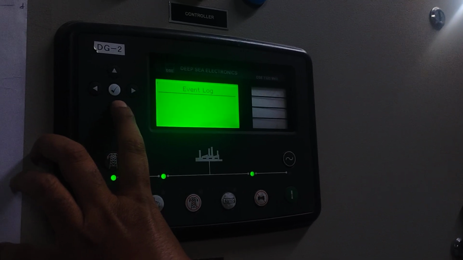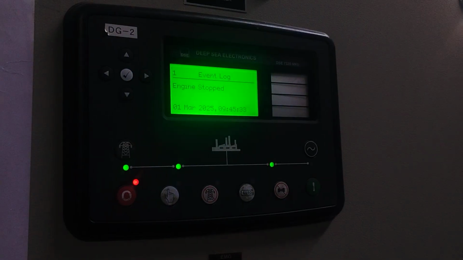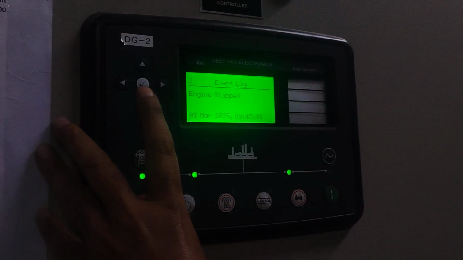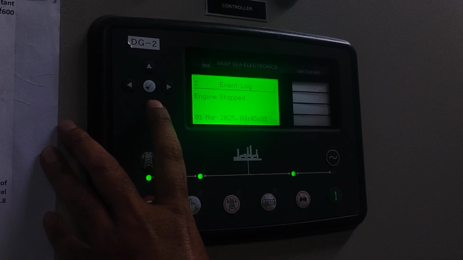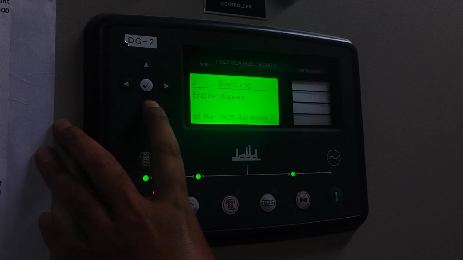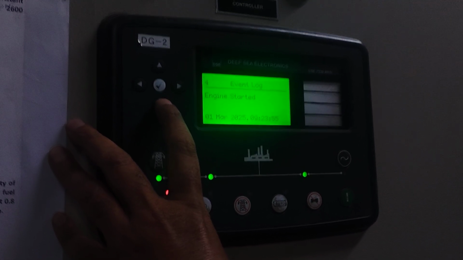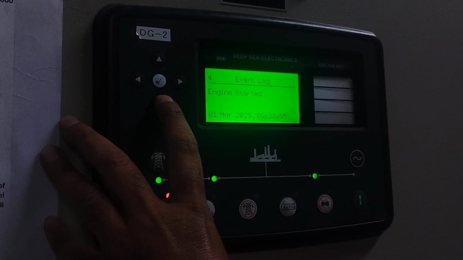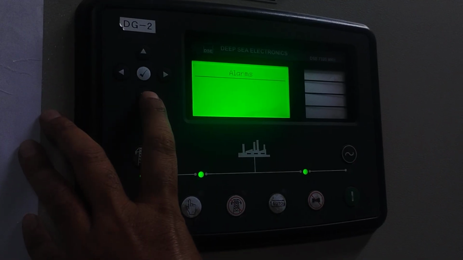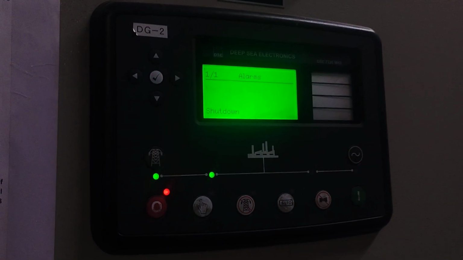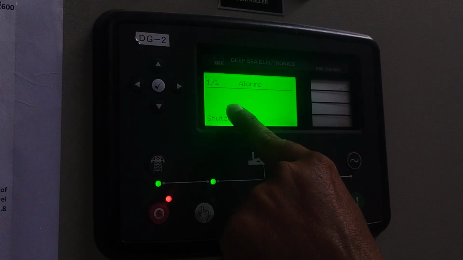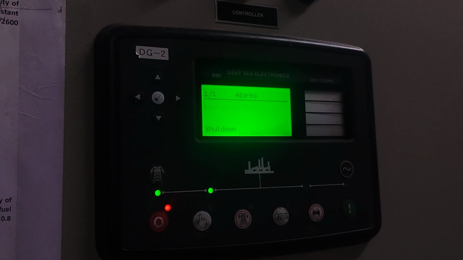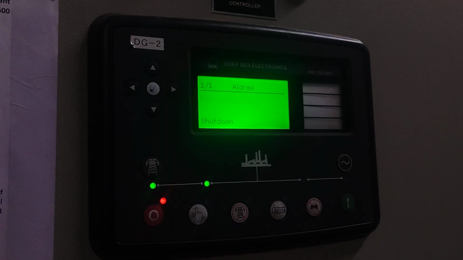In the event log you can get the events for various activities or faults stored in memory: when the engine started, when it stopped, and why it tripped, which fault occurred in the last running operation. And in alarm you can get the active alarm. Even in stop, whatever the active alarm is will be displayed along with the emergency stop.